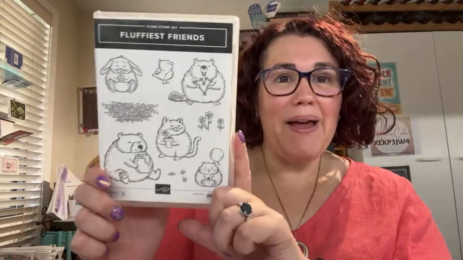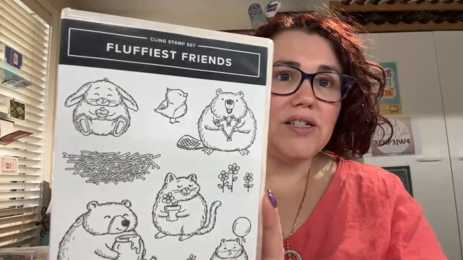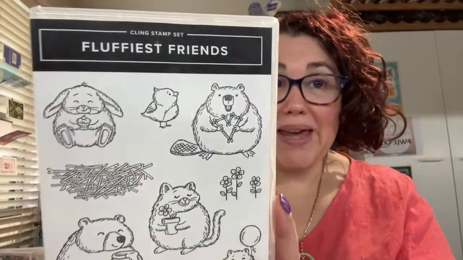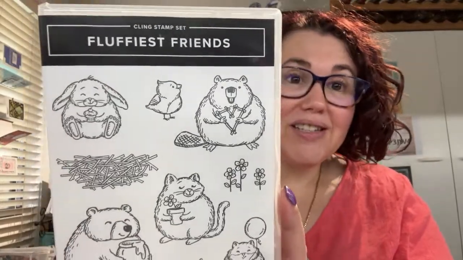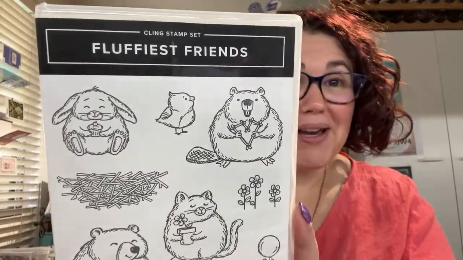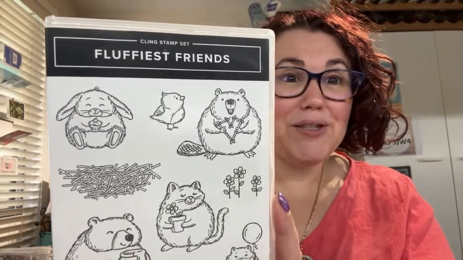Hello, Deborah. But I'm in a bit of a quandary about which image I want to use for a baby girl card. So I was thinking either the bunny or the beaver. I love the beaver because he's holding a heart. And I love the bunny, but I'm not sure about the cupcake for a baby card. So this is my first port of call.